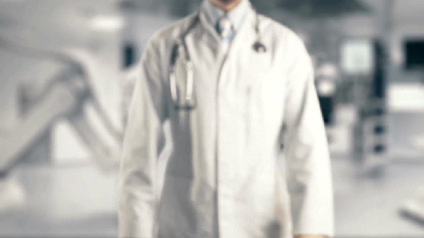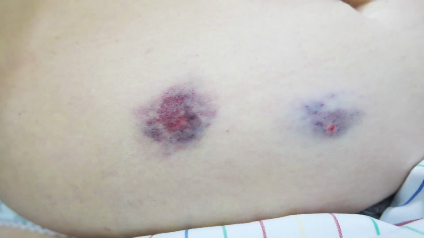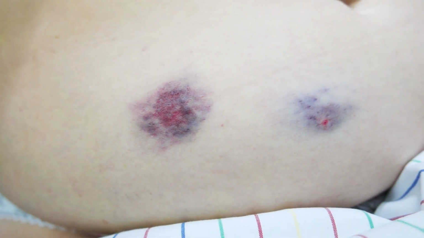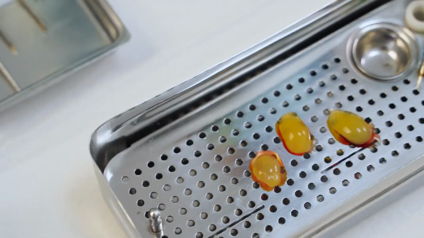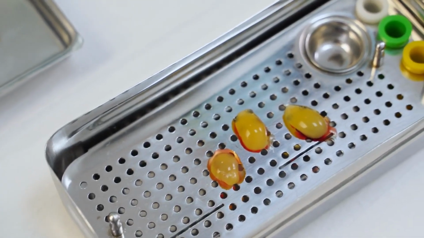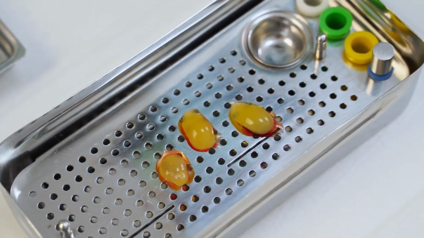Thrombolytic therapy. Thrombolytics, also known as clot-busting drugs, dissolve blood clots quickly. They are used in emergency situations, such as severe DVT or PE, when rapid clot removal is necessary. Tissue plasminogen activator, TPA, a commonly used thrombolytic agent.